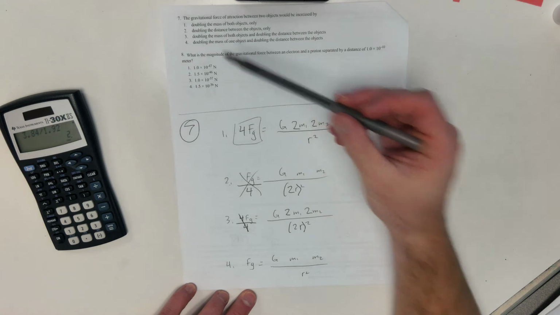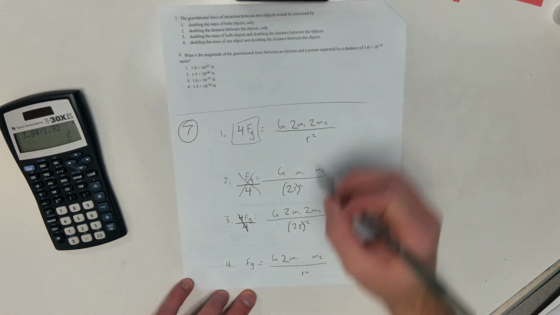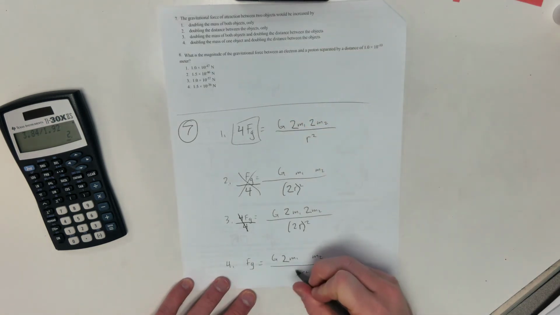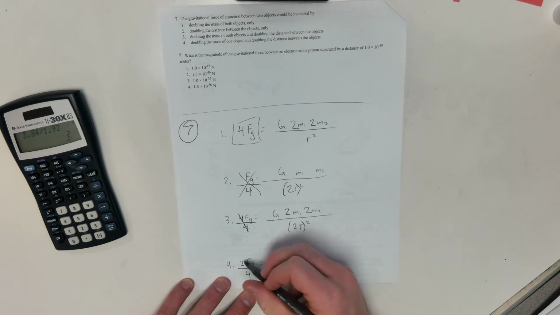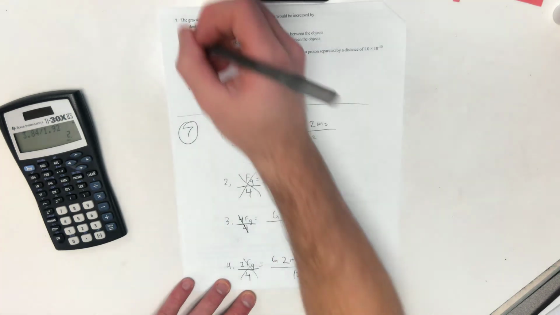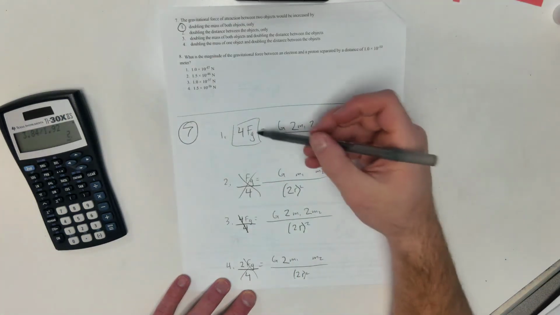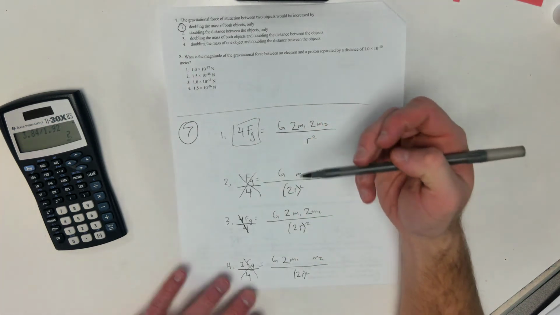And the last one, doubling the mass of one object and doubling the distance. So I added a 2 to the top, and I added a 2 squared to the bottom, which is a 4, so this is actually decreasing it as well. That doesn't work. So it is choice 1. Again, that's what I got, but I just wanted to check the other 3.